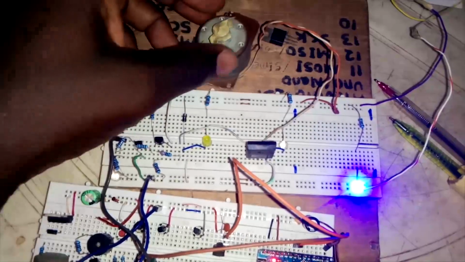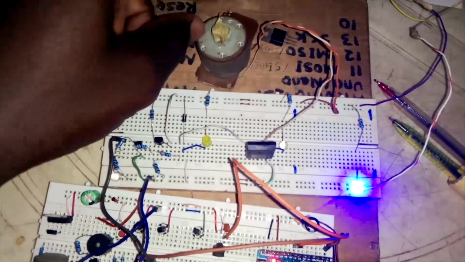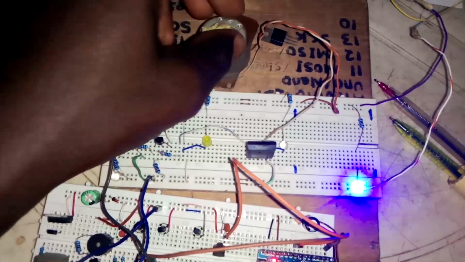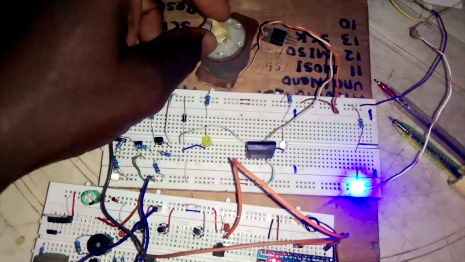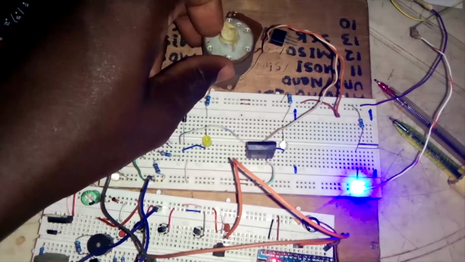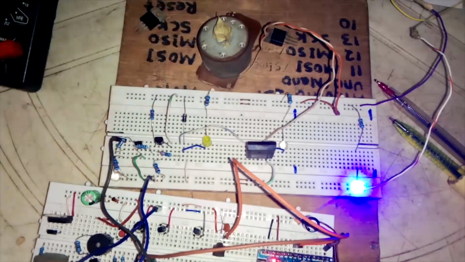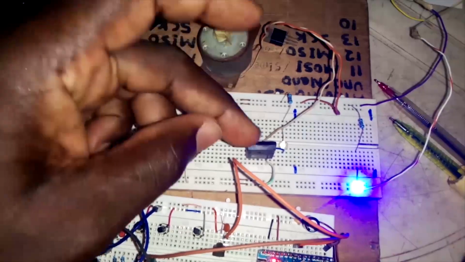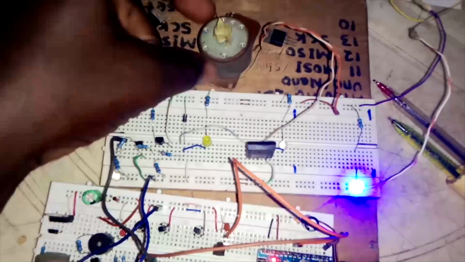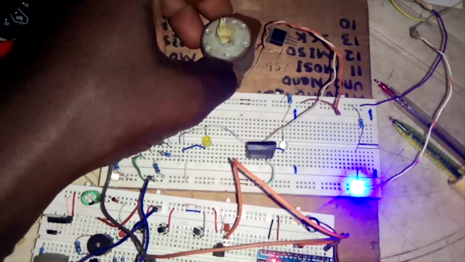So if you are using DC motors and you want to be controlling the speed, like a DC fan, this is the best circuit that I've come up with, and it's working very well for me. Now if your motor is a bigger one, you need to attach a heat sink. So this is a small motor we are using for demonstration here.